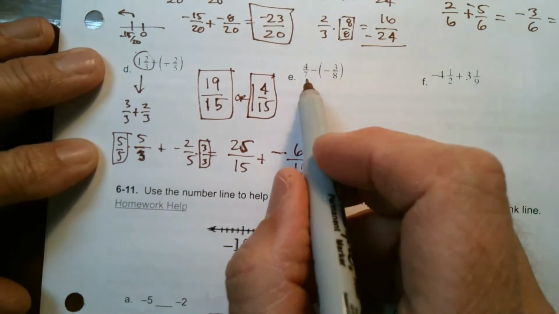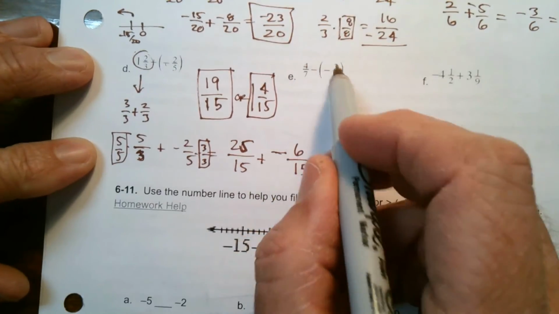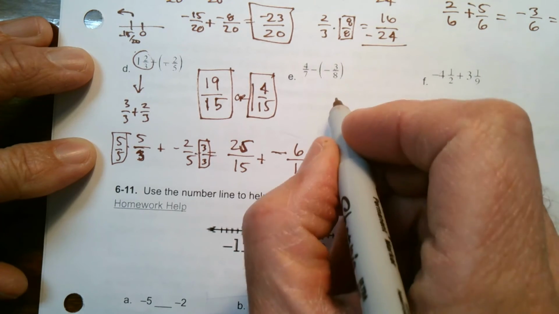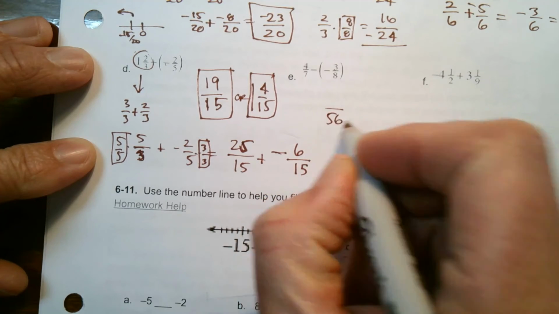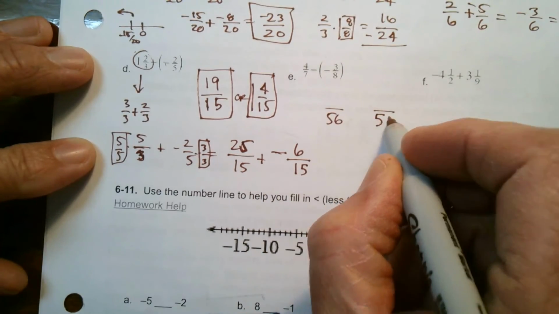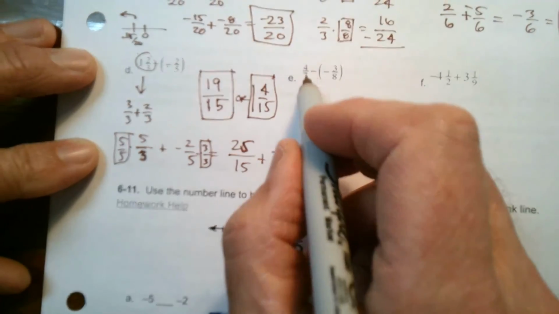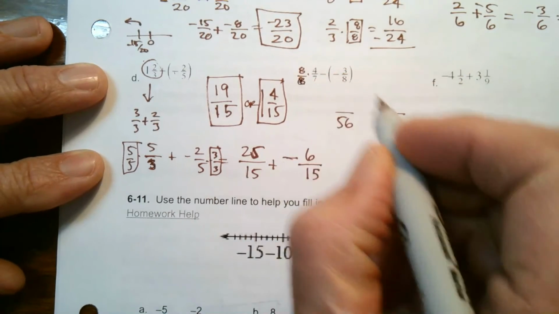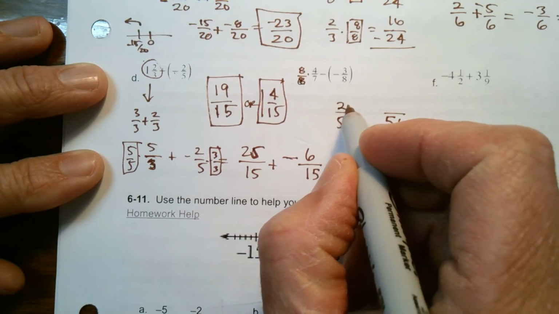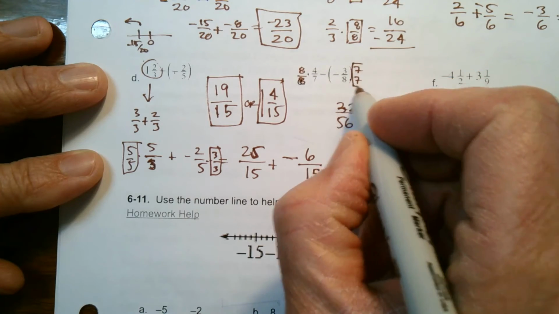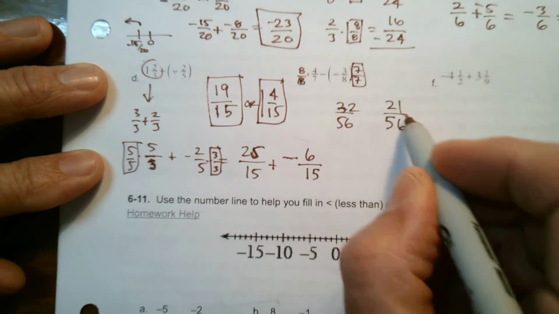Okay. All right, we'll keep going. This one I have two single fractions, 4/7 minus a negative 3/8. My denominator in this case is going to be 56 because that's 7 times 8. That's the least common multiple. And so that would be multiplied by a giant one of 8/8. So my new numerator would be 32. This one would be multiplied by 7/7 as a giant one, and that would be 21/56.